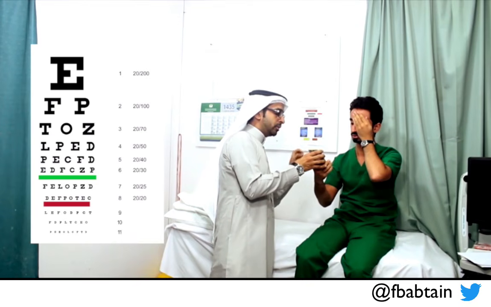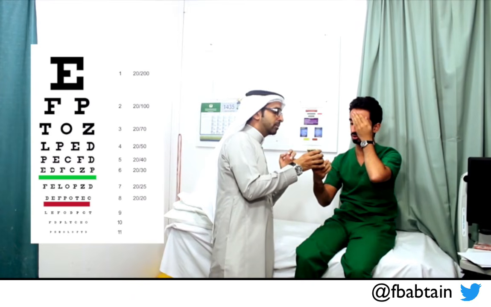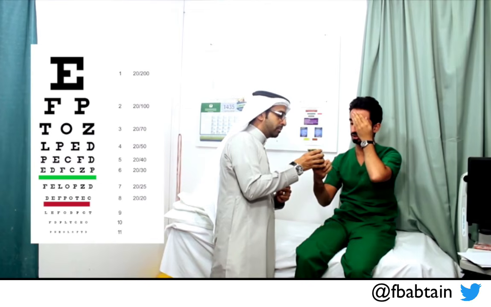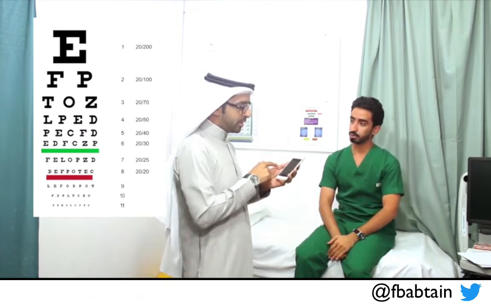I'll get him to read these letters here. Ahmed, read the green line below. F E L O. Okay, last line, read it all in a row. D E F B O T. The visual acuity scale, at the side of the line he was able to read.